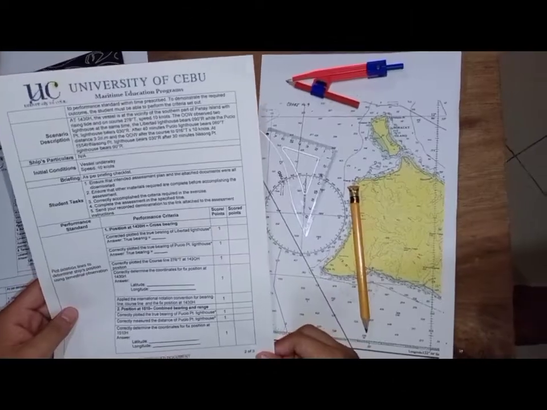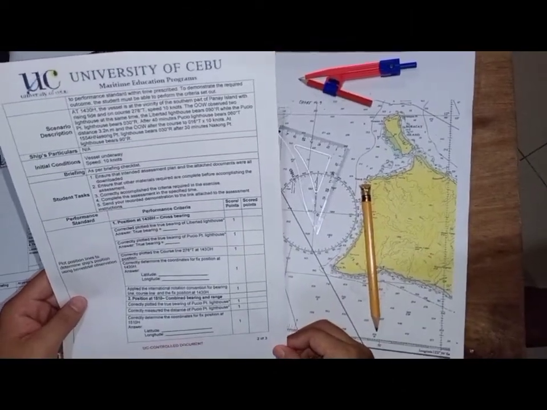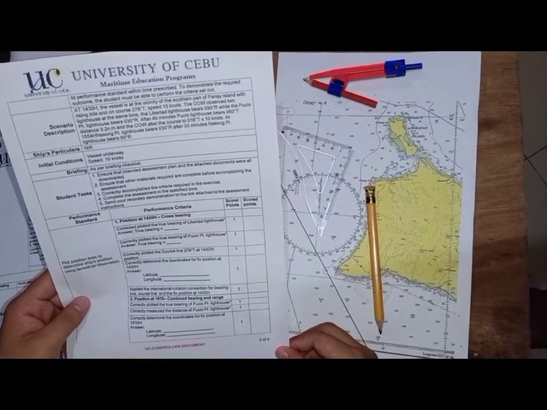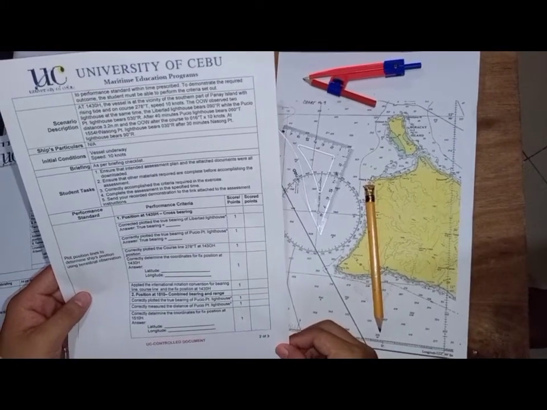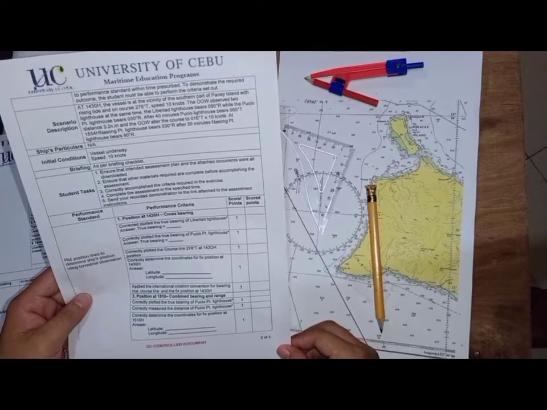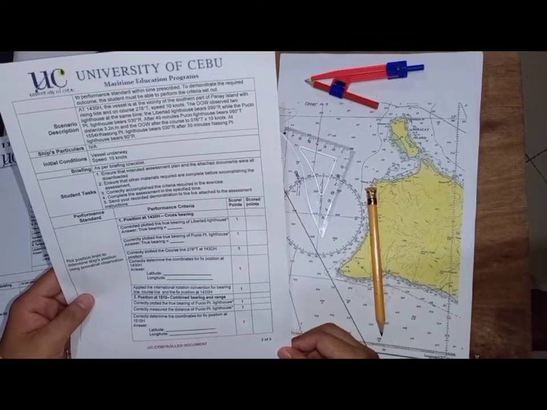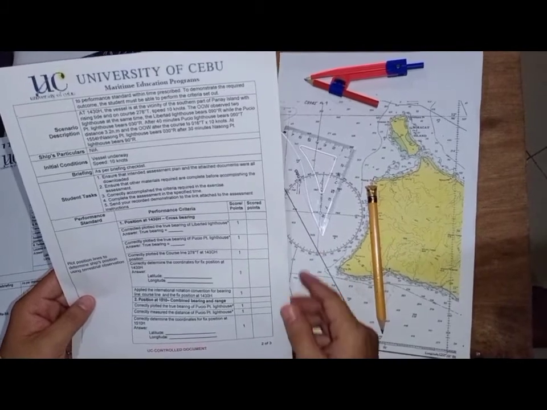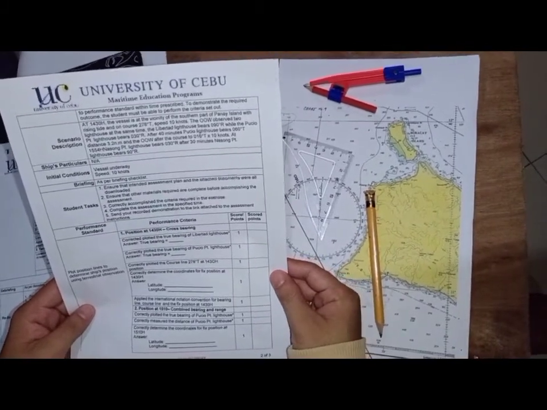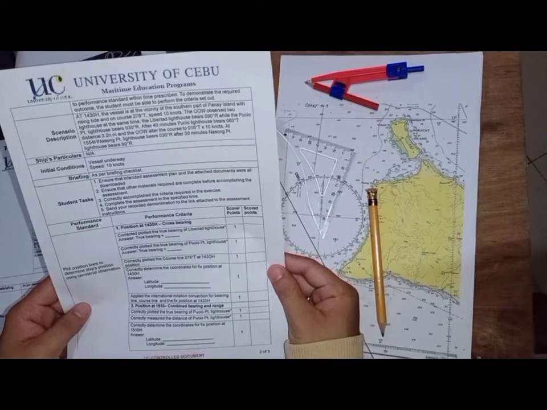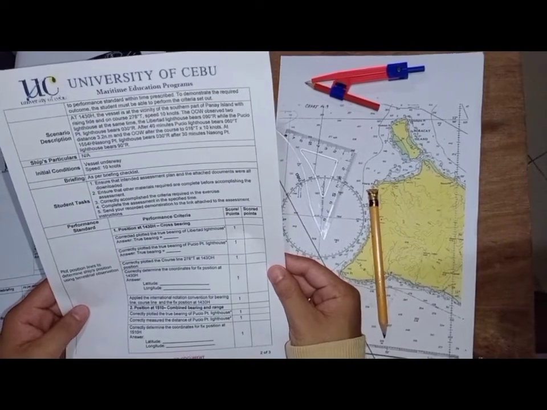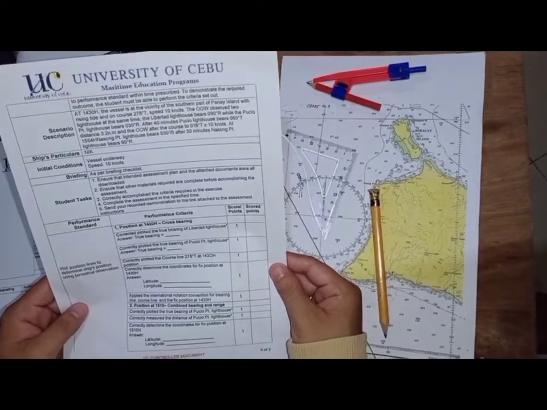In the scenario's description, at 14:30 hours, the vessel is in the vicinity of the southern part of Panay Island with a rising tide and on course 278 degrees true. Speed is 10 knots, and the OOW observed two lighthouses at the same time. The Libertad lighthouse bears 090 degrees relative, while the Pusho PT lighthouse bears 030 degrees relative.